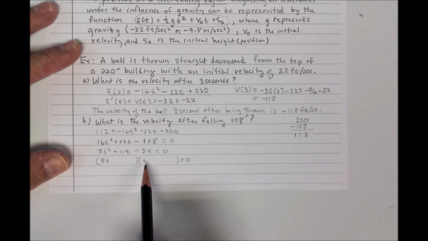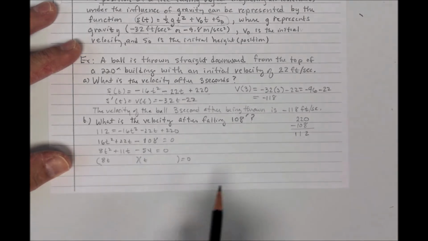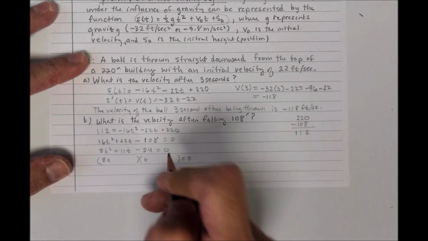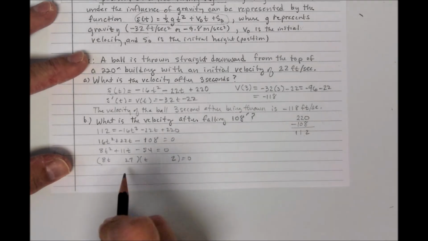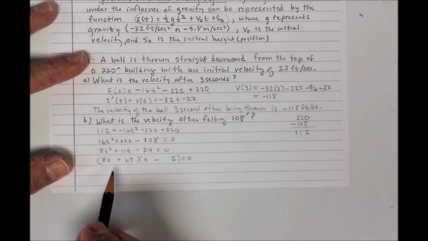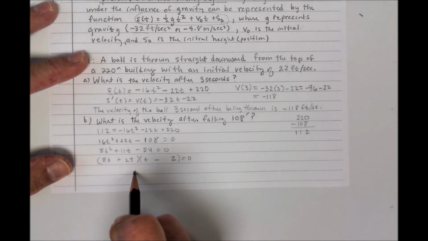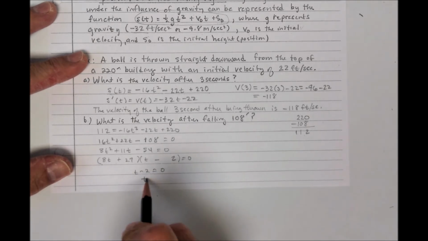That's no good. 2 and 27. There we go. So the 2 goes here, the 27 goes here. And I got to get a plus 11, so plus here, minus here. Well, this is going to give me a value that's negative, so that's not much help, but this is going to give me t equals 2.